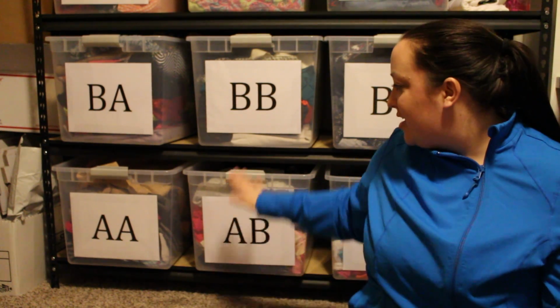I have loved using this system. It saved me so much time. I can't count how many times I've had to look for items for 20, 30 minutes, and even lost some items because they were just unaccounted for and I would have no idea where they went. So now it's pretty cut and dry.